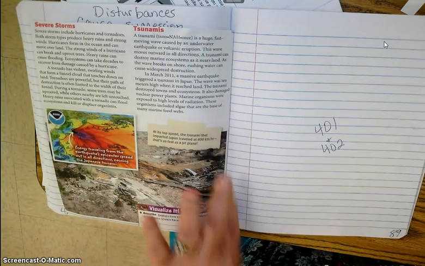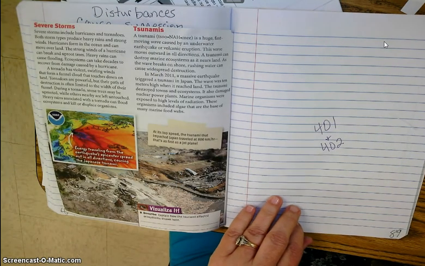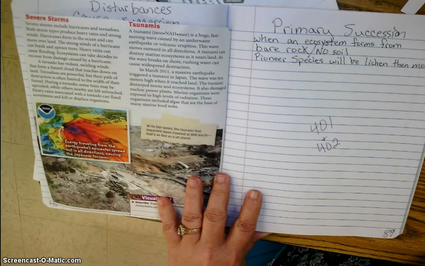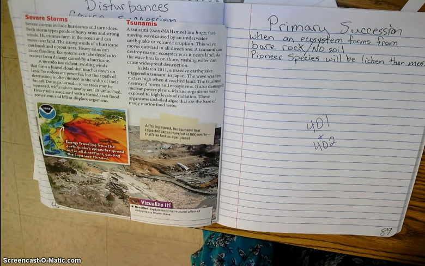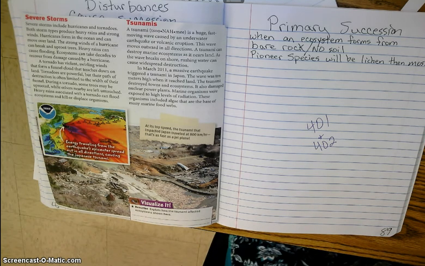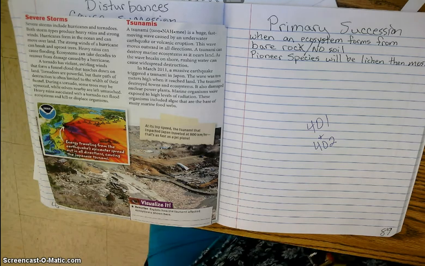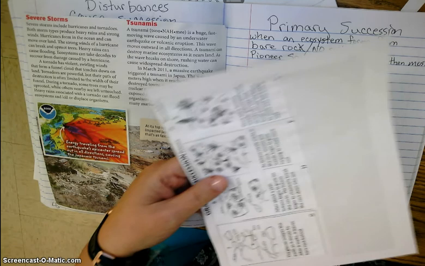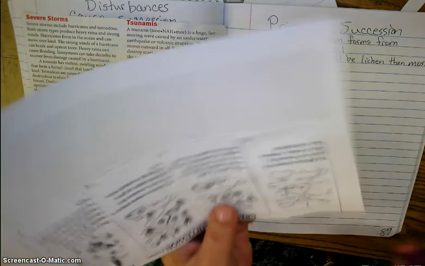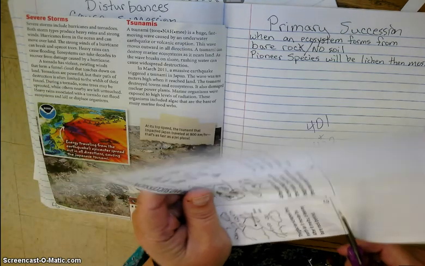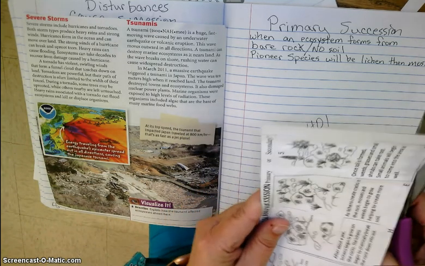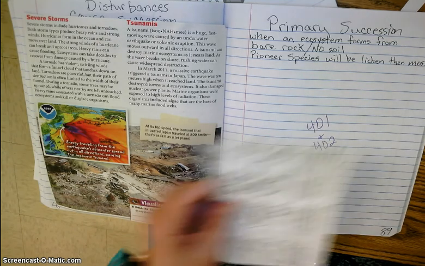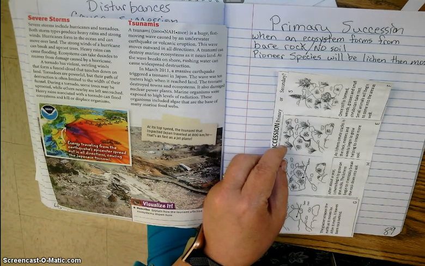Okay. Now on to page 89. Your title is going to be Primary Succession, when an ecosystem forms from bare rock, no soil. Pioneer species will be lichen and then moss. So of the ones that we did, the one that was primary succession was the grassland. So we're going to cut this one out and glue it on to the center of the page. And then we're going to take the textbook page that's about primary succession, and we're going to also glue it.